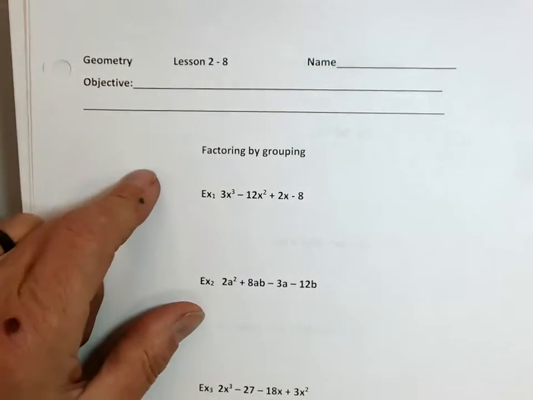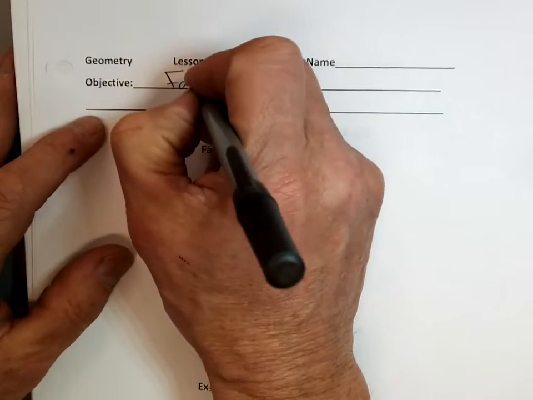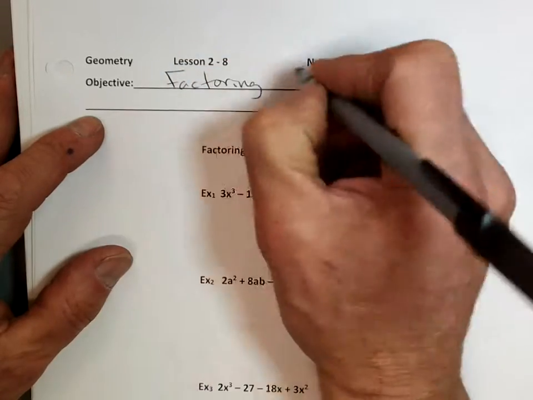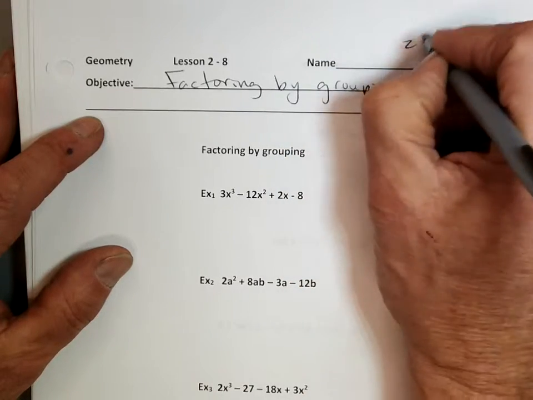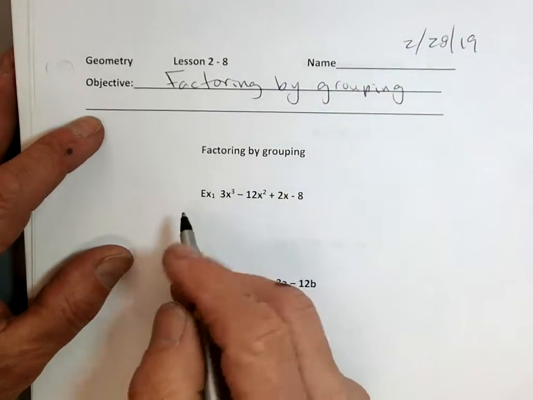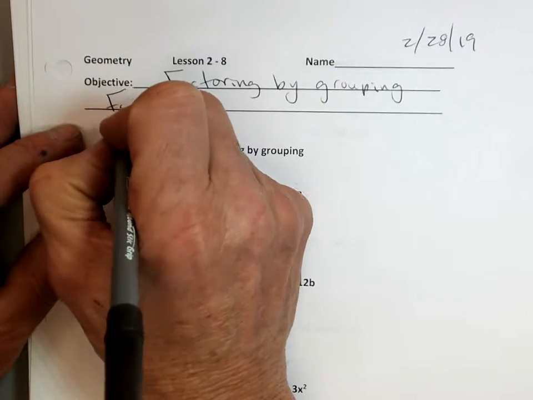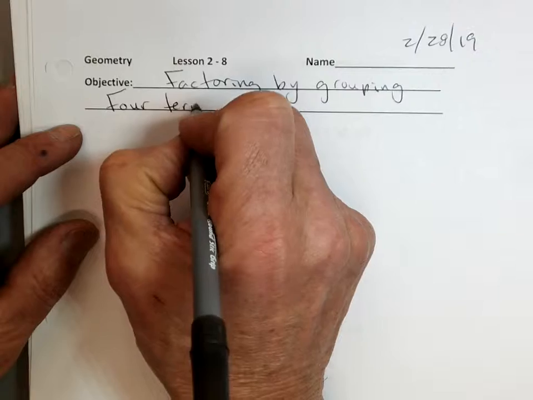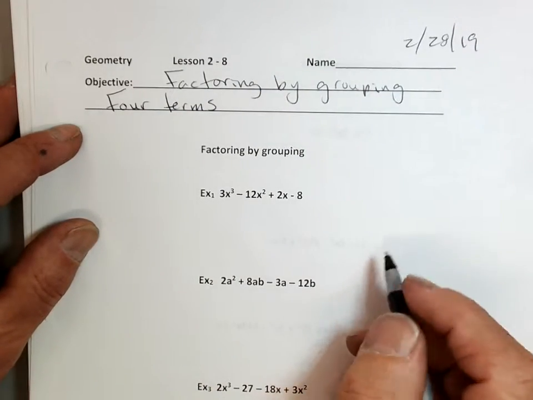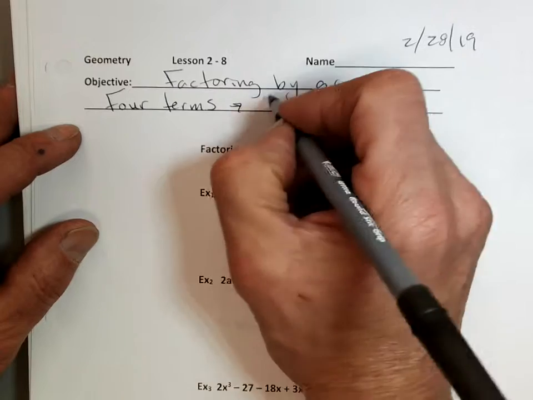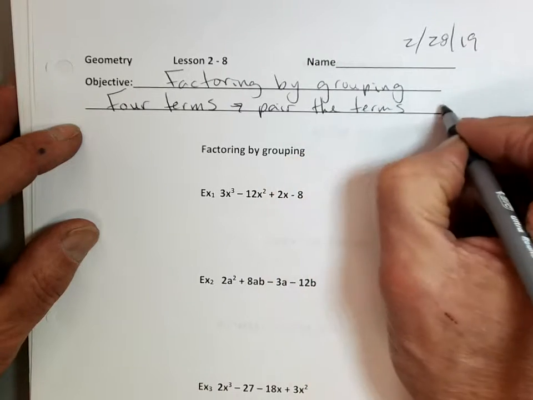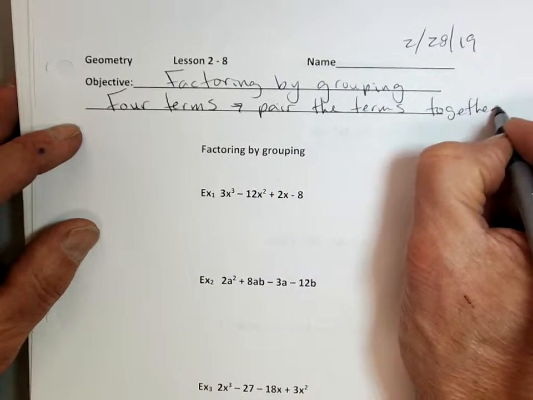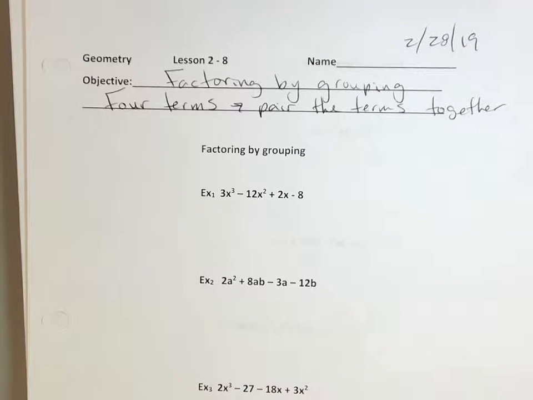Okay, here we go. So it's factoring by grouping. If you see four terms, then we're going to pair them up. Pair the terms together. This only works with special problems, and the ones that we have are the special ones that do work. It doesn't work all the time, but it will work for the ones I'm going to give you.